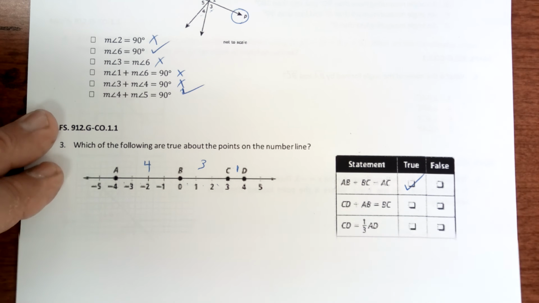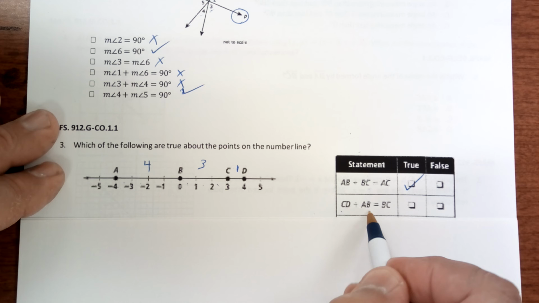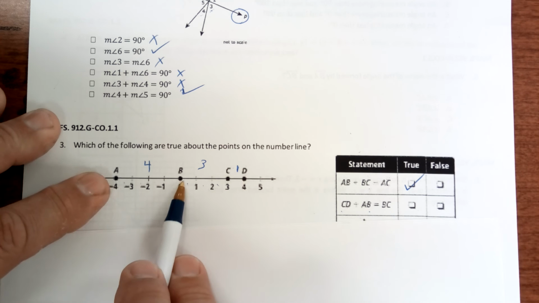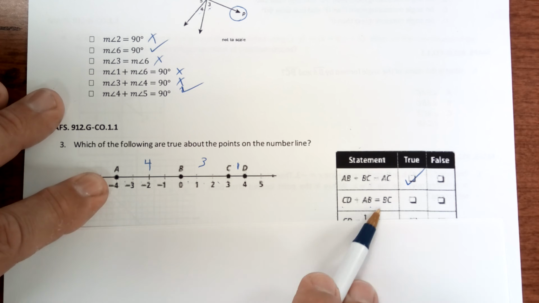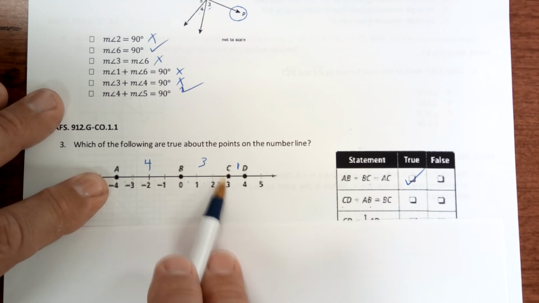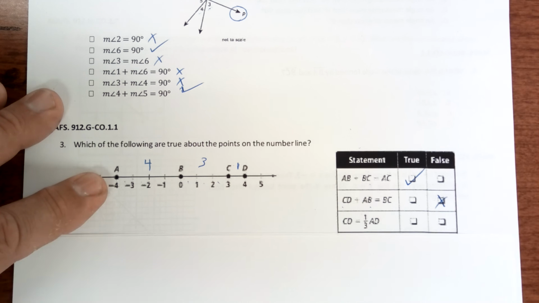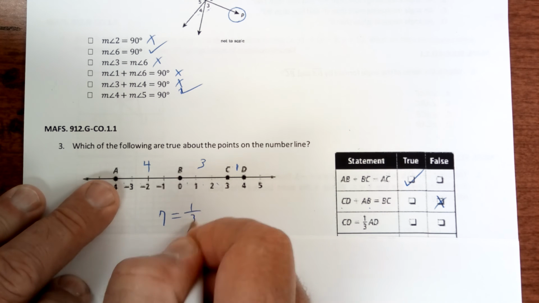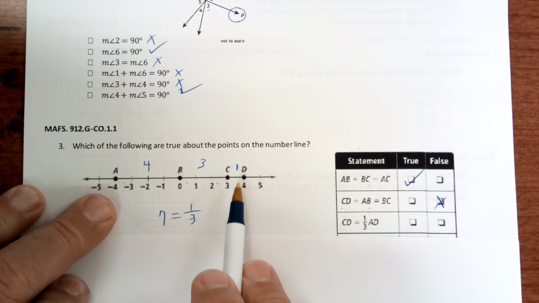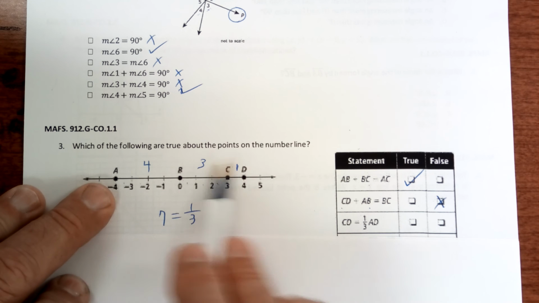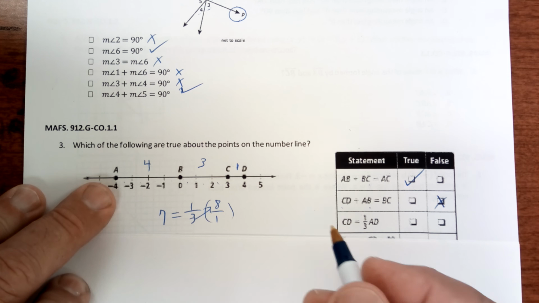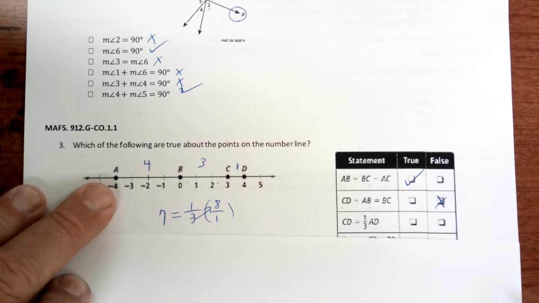On the next one, CD plus AB. CD is 1, and AB is 4, so that equals 5. And they're saying BC, but BC is only 3. I'm going to say no. CD is 7 if you add these two up. So I know it's 7. And then one third of AD. AD is 8. If I take one third of that, 3 doesn't go into that evenly. I'm going to say no on that one.